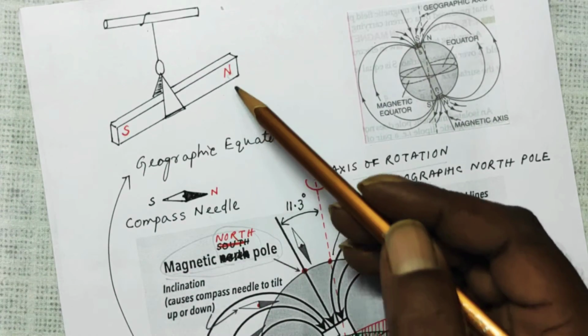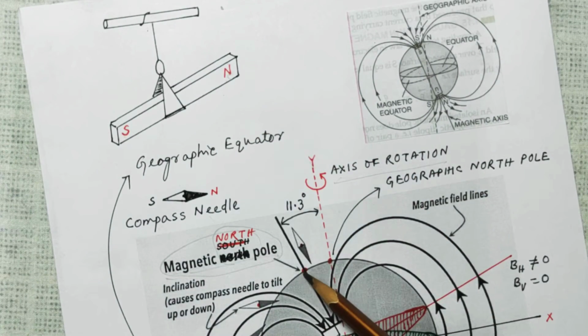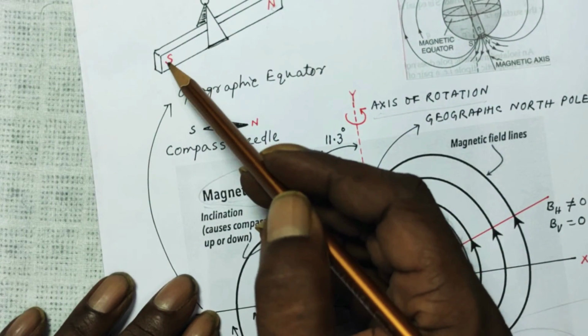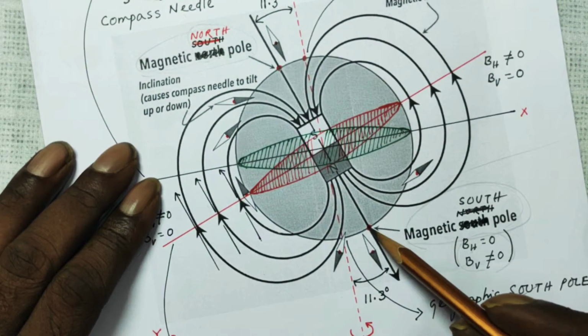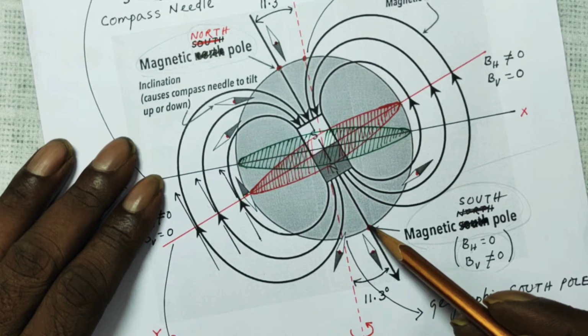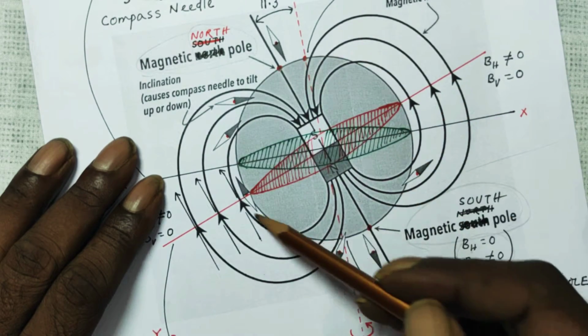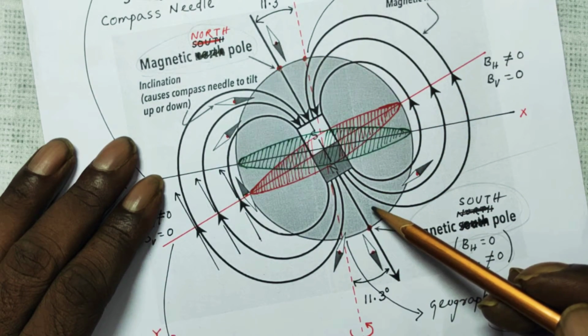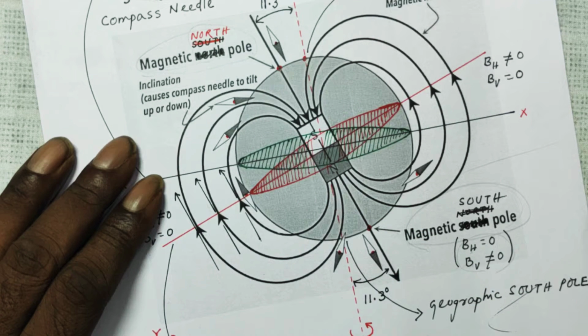So, why should this north pole point to this side? And why should this south pole point to this point? When the Earth is behaving as a magnet, which I just explained, because the ions inside the molten core are rotating with the Earth, it is behaving as a current loop, so it is behaving as a magnet.